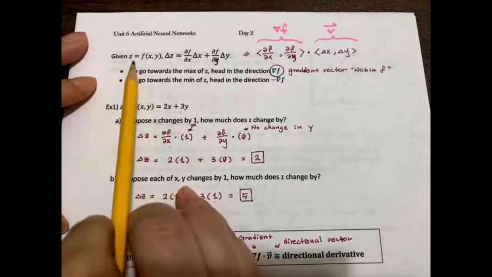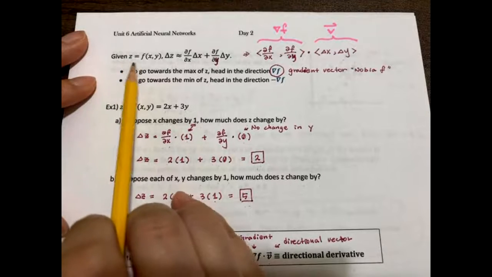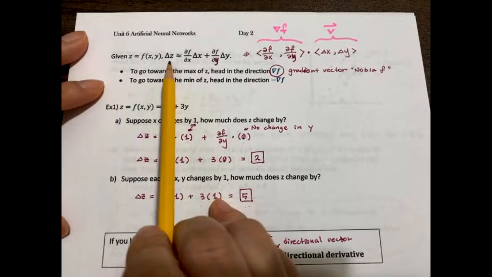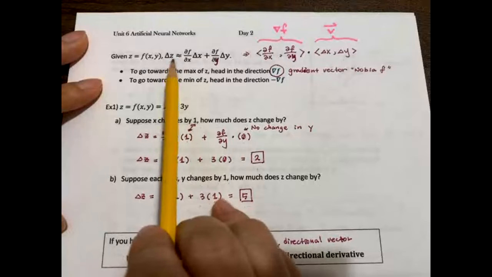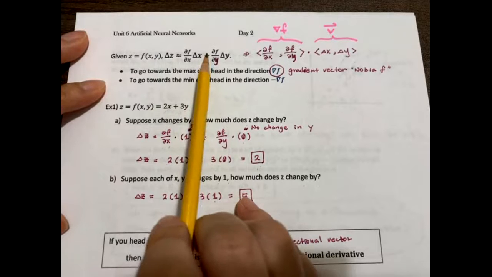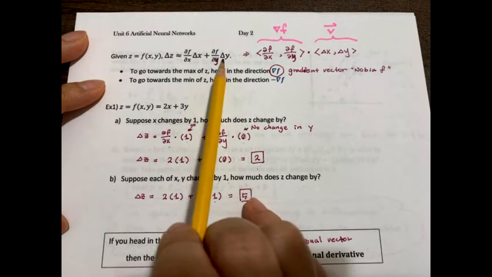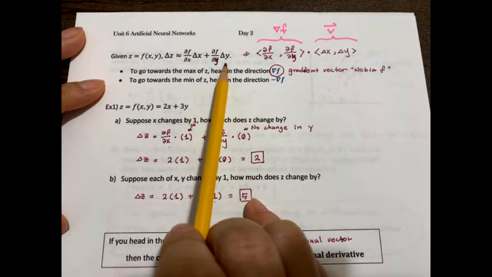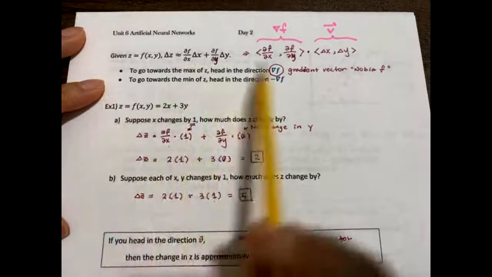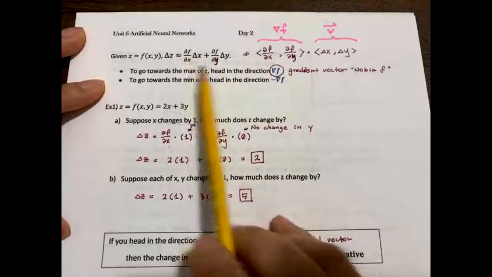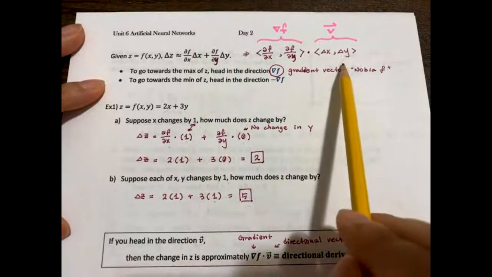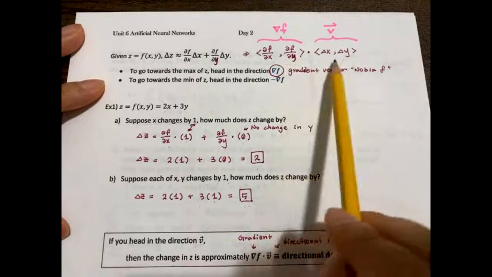Given z, we can also redefine it as f of x and y, so there are two variables. What is the change in z? We can use partial f with respect to x times change in x plus partial f with respect to y times change in y. Last time in the day 1 note, we already talked about this. We can also rewrite it to vectorize them. The first vector has only partials, then the second vector has only change in x and change in y. So we can use a dot product of those two vectors.